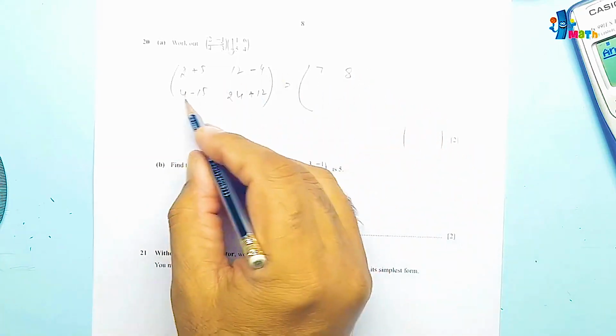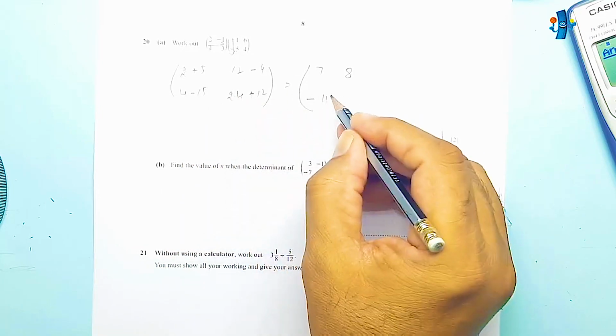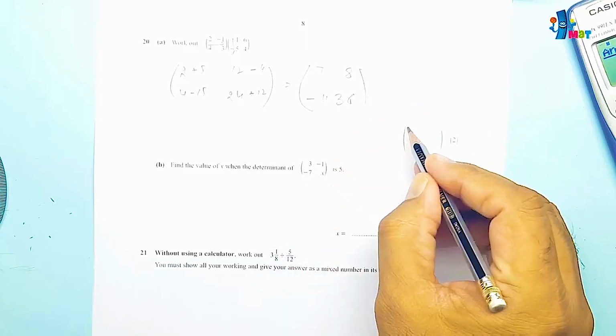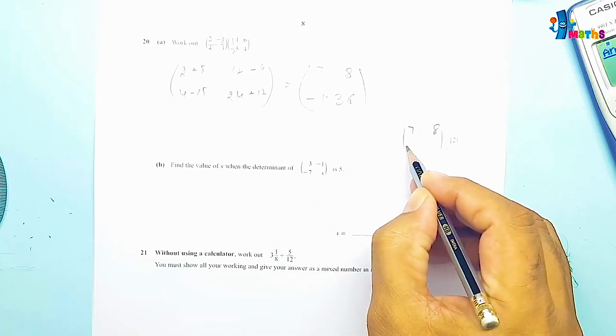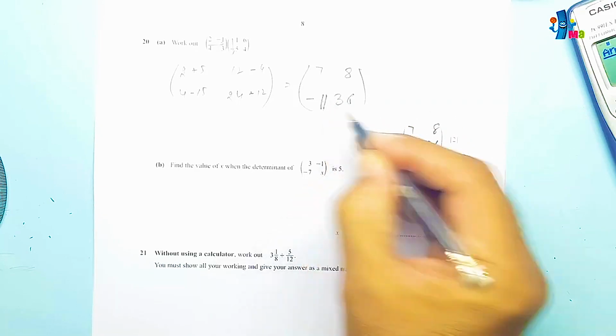So if we simplify, this will be 7 over here, and this will be 8. 12 minus 4 will be 8. 4 minus 15 will be minus 11, and this will be 36. So our answer will be 7, 8, minus 11 and 36. We can write 11 properly.